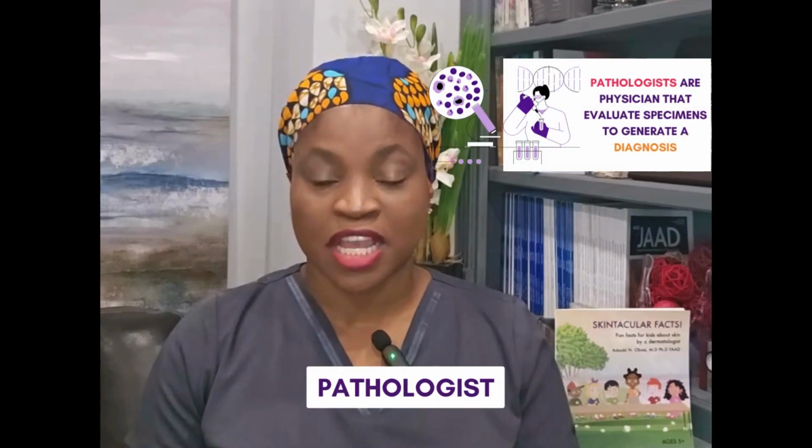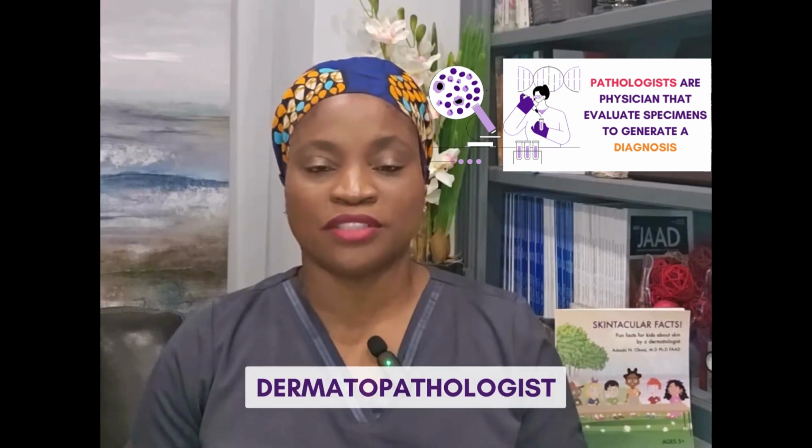The specialists that diagnose biopsy specimens from any part of the body are called pathologists. Specifically, those that diagnose skin biopsy specimens are called dermatopathologists. The dermatopathologist looks under a microscope to identify different patterns to help with the diagnosis of different skin conditions. And then in a report, they inform the dermatologist or the clinician that sent in the specimen of what they saw and their diagnosis based on the skin specimen.